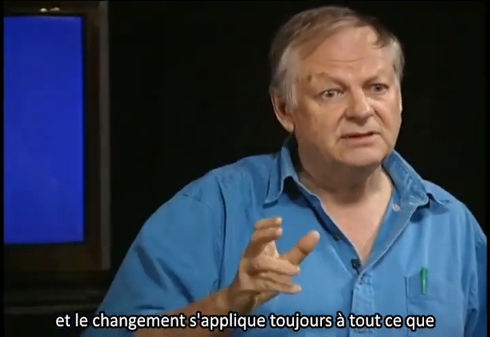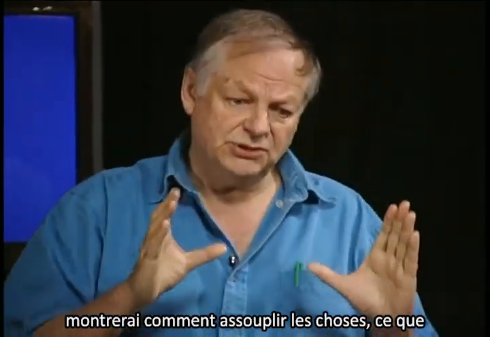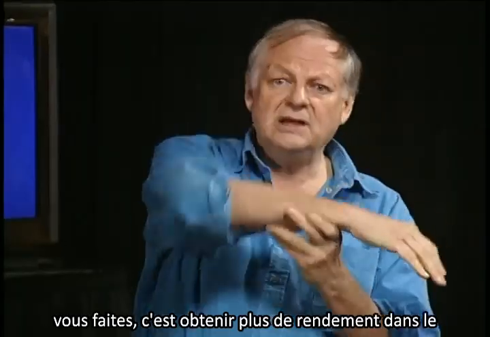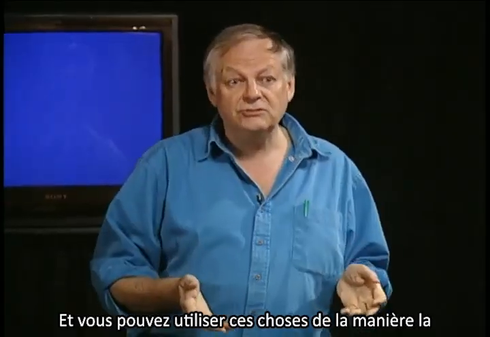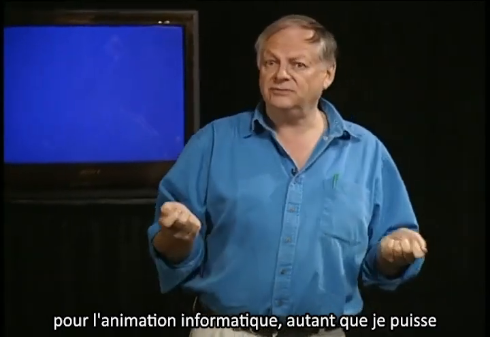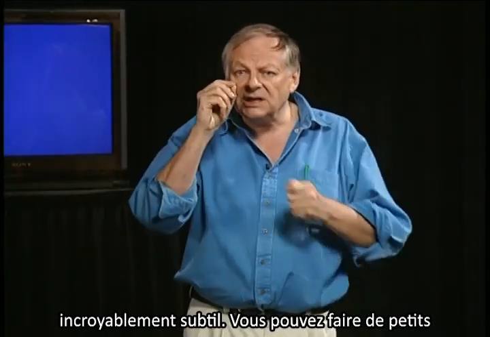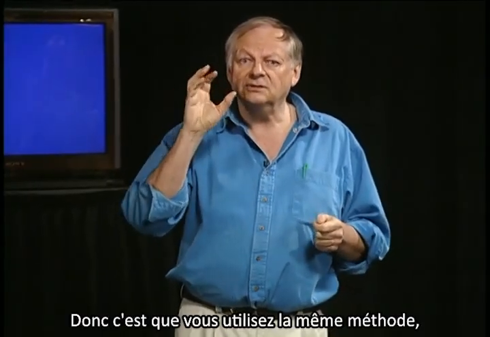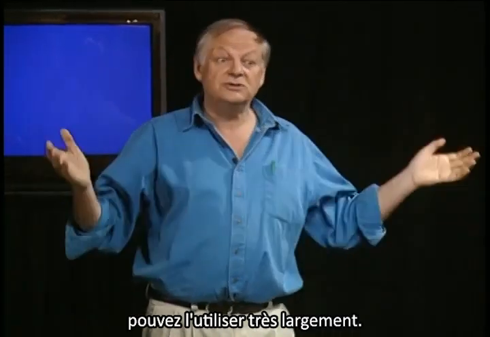And all these methods I'll show you of limbering things up, what you do is you get more bang for the buck within the movement. You're going to have more change. And you can use these things in the most crude way, or you can use them in an extremely subtle way. And for the computer animation, as far as I can see, the great thing about it is that you can be incredibly subtle. You can do tiny moves. So you use the same method, but use it incrementally tiny, or you can use it very broadly.